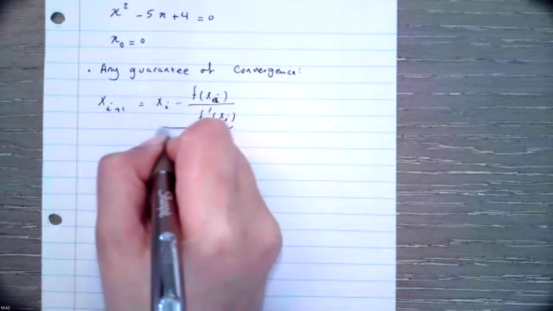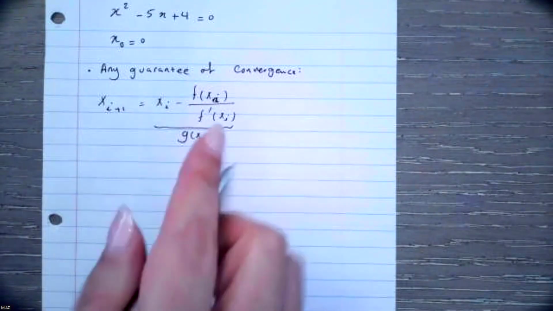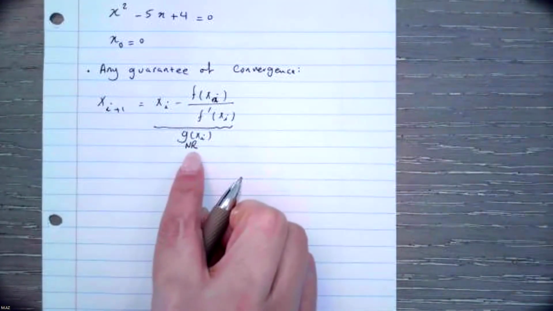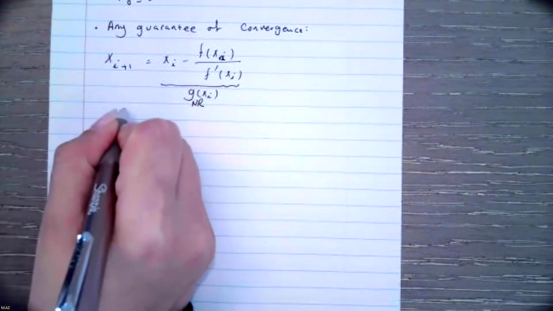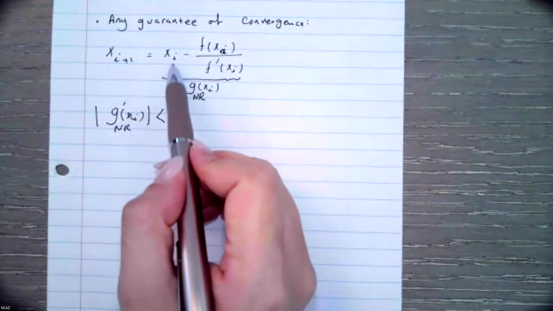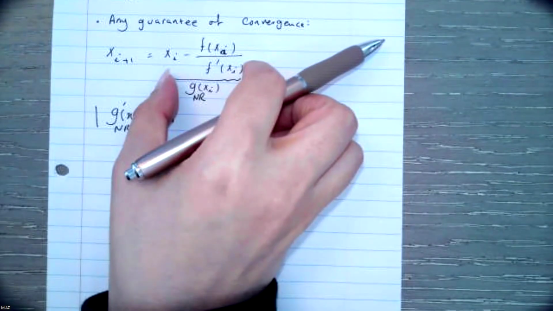If we consider this as g of x, we have this. Based on the fixed point iteration and fixed point theorem, the derivative of this g of x should be less than 1. This g is denoted by g sub NR, where NR stands for Newton-Raphson. Based on the fixed point theorem, this should be less than 1. Now we take the derivative of g of x, and the magnitude of the derivative should be less than 1.